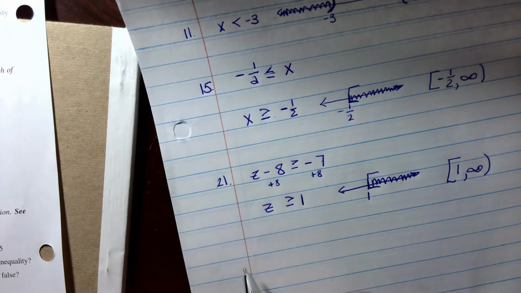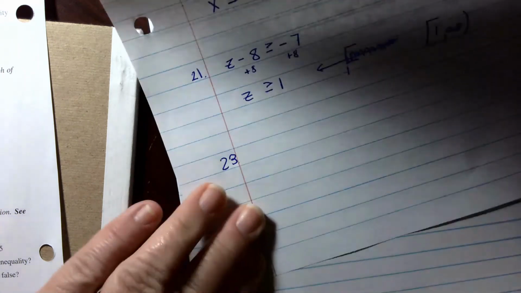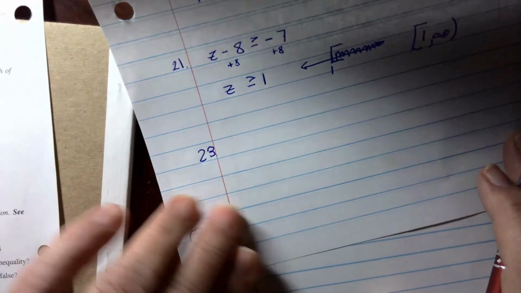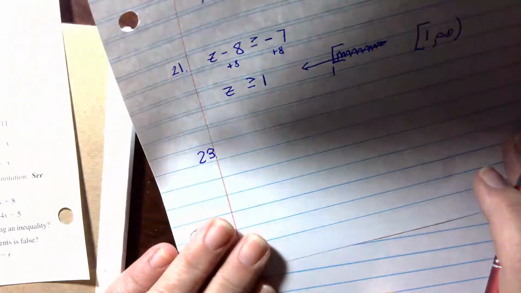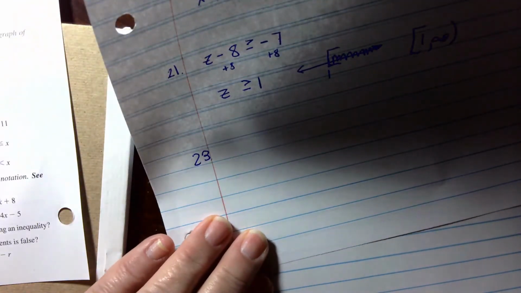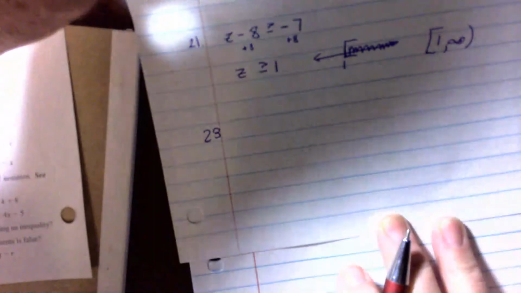All right, let's go to number 23. Okay, let's see, can you see that? Hold on, let me fold my paper so you can see it better.